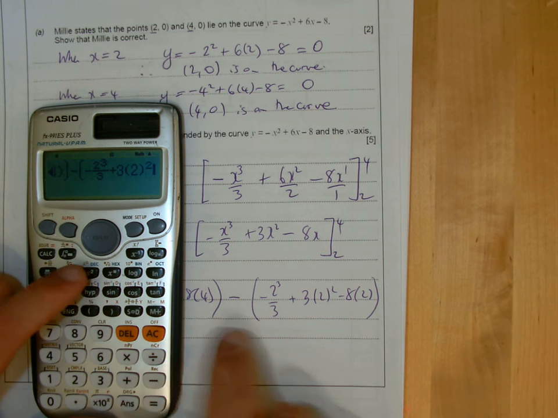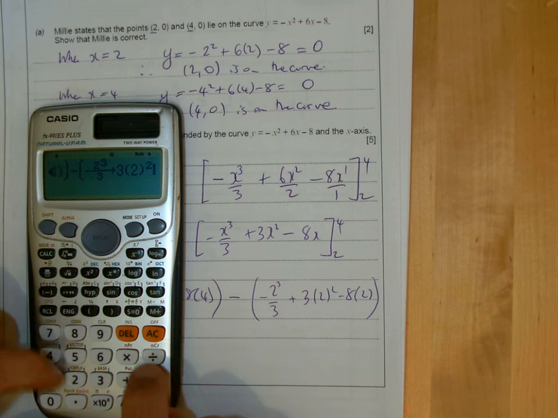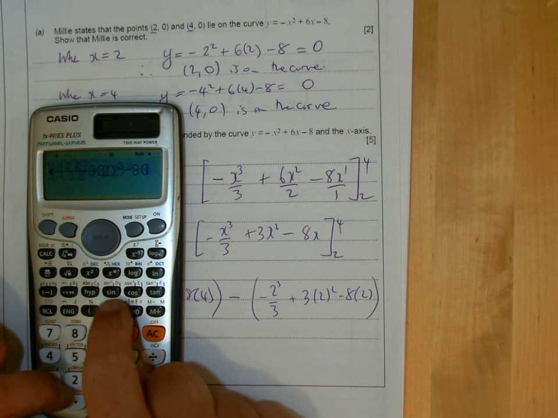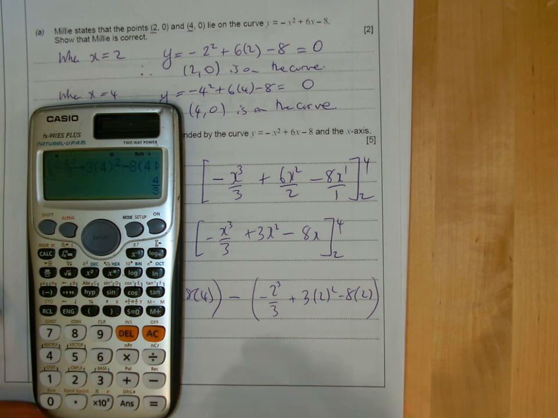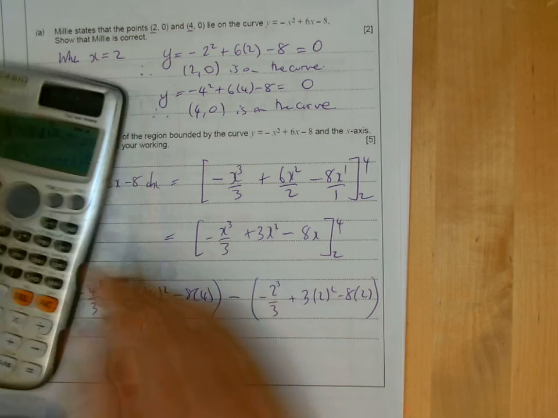And you don't have to do it all in one go. You can take your time on it. If you're not that confident, you want to make sure you get it right though. Okay, and then press equals, and it comes out to be 4/3. I've got there.